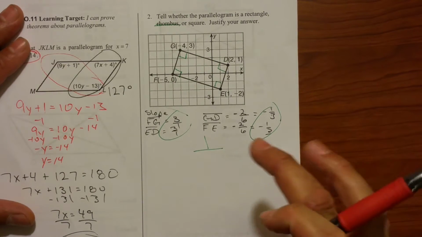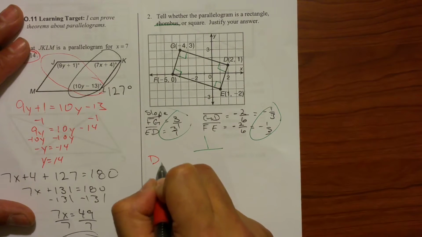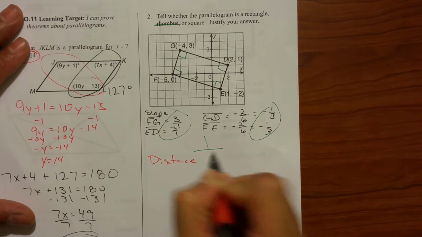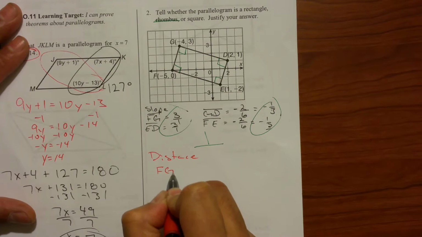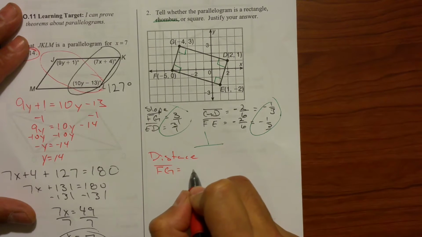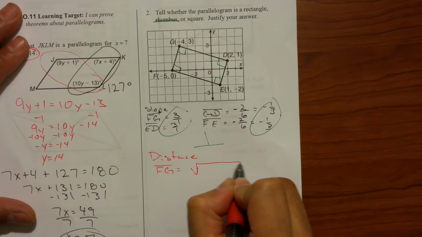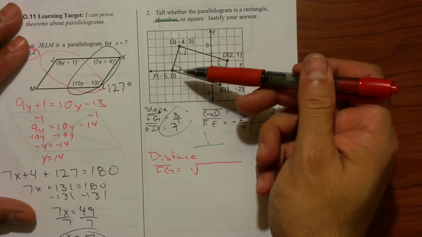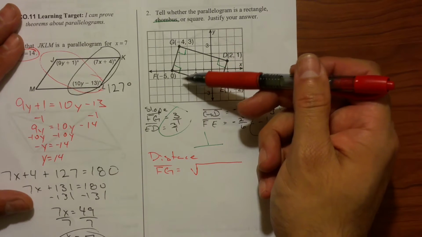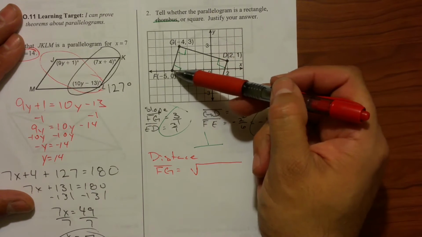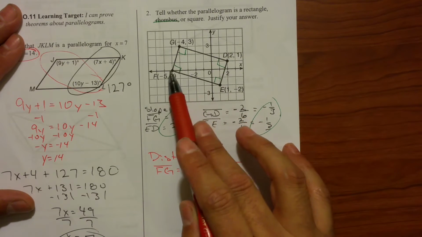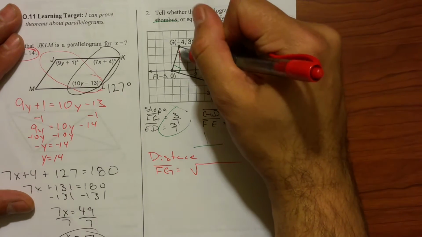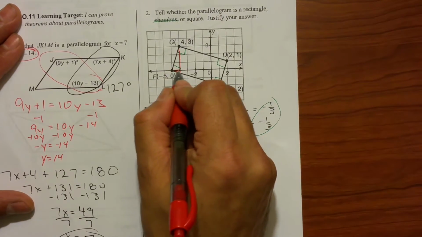So we're going to find distance. My distance for FG is going to be equal to the square root of, now if you were one of my students, then you know that it's going to be delta x. So how far is it between here and here? I'm making a right triangle right here.